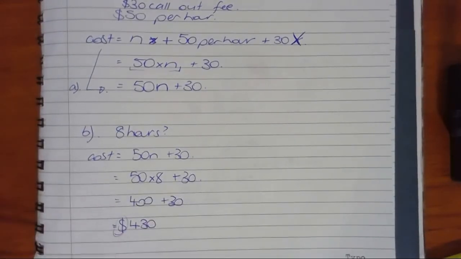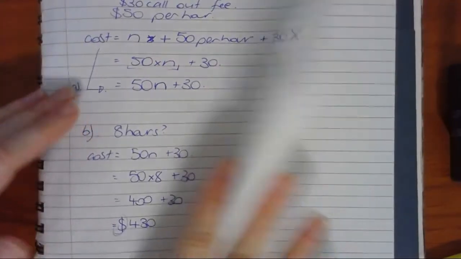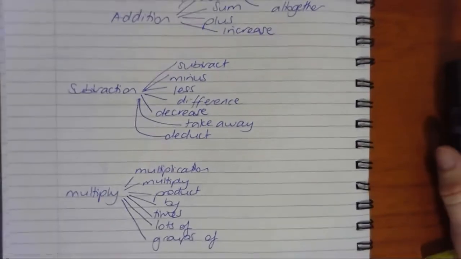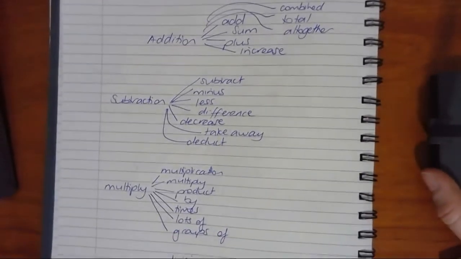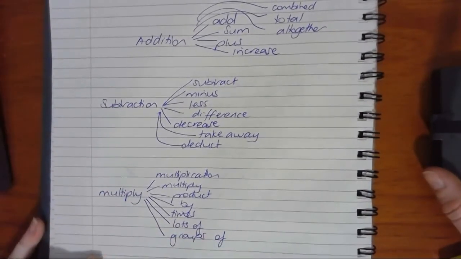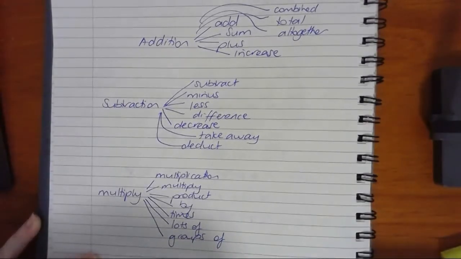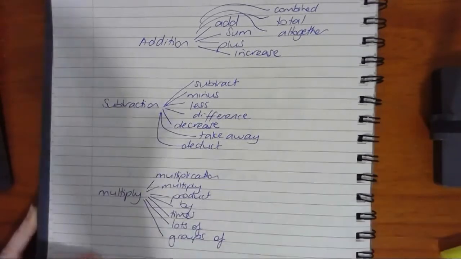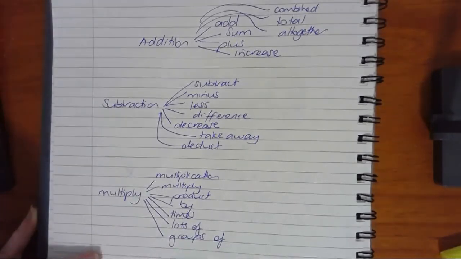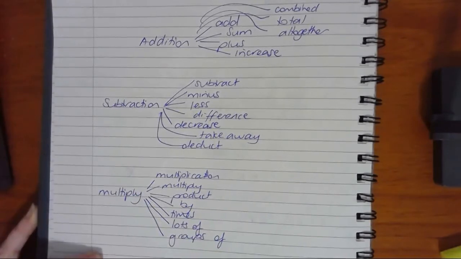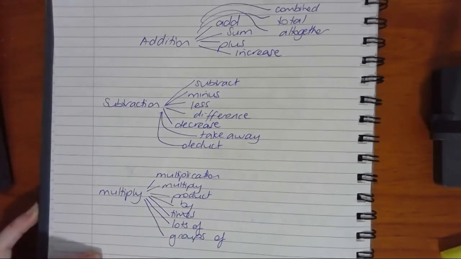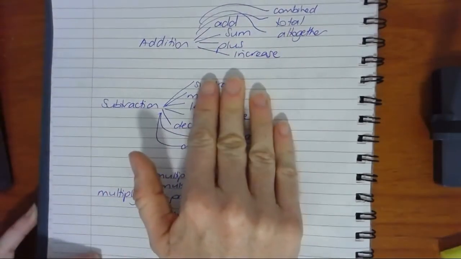Alright, lastly, before I finish this video, I'm going to show you something that I wrote down, and I'll pop a copy of this on the Google Classroom for you. So with these sorts of questions, and I have mentioned it before, it's really great to have a bank of vocabulary that you're familiar with for each of our 4 mathematical operations. So some of the words that they use won't be really obvious, okay? As in, it won't give you a really clear indication of what operation you should be using in your expression. So it's really great to know these. You probably know lots of them already.